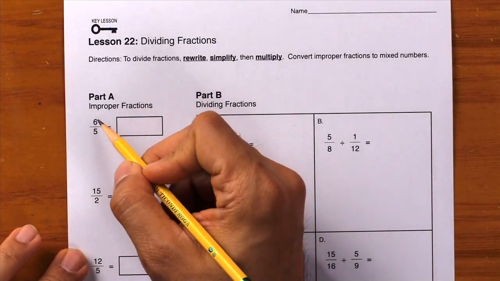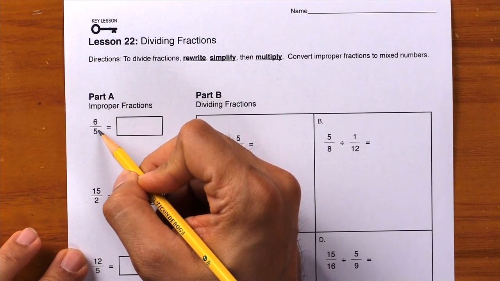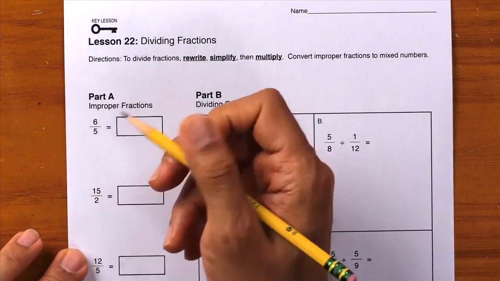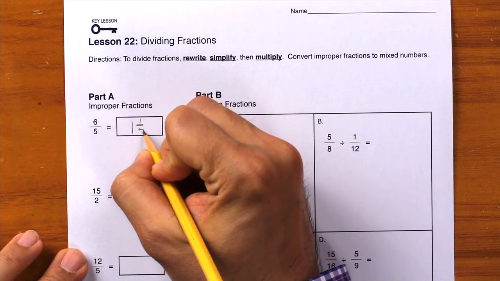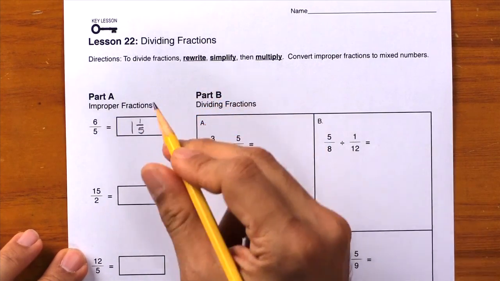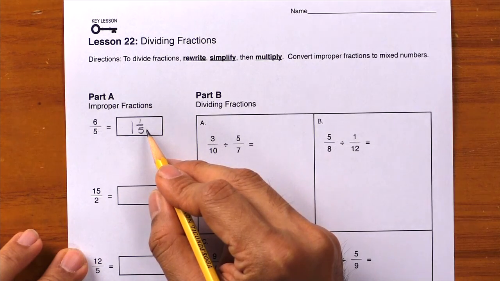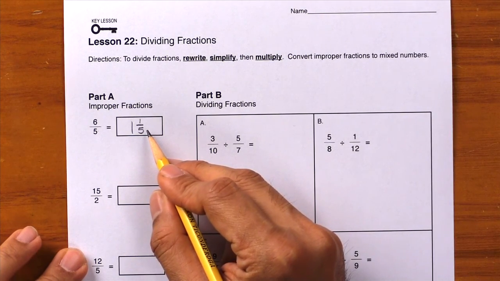So here we have the improper fraction 6/5, and we're going to convert it to a mixed number, which is 1 and 1/5. If you need a refresher, please refer to lesson 15 through 19. Let's move on to Part B.